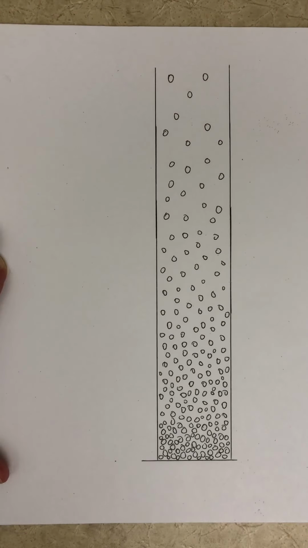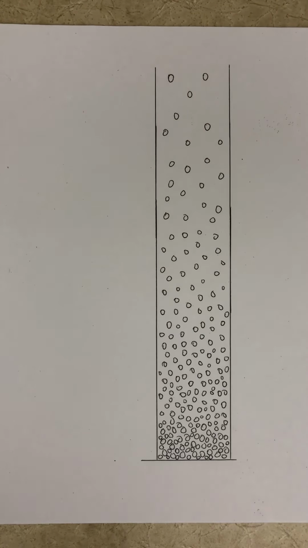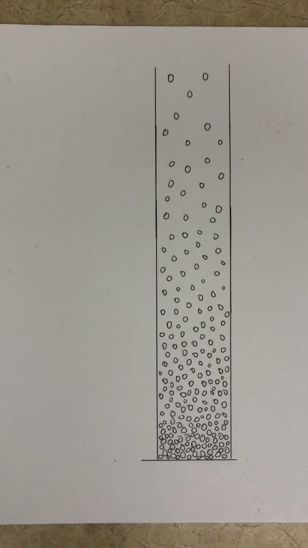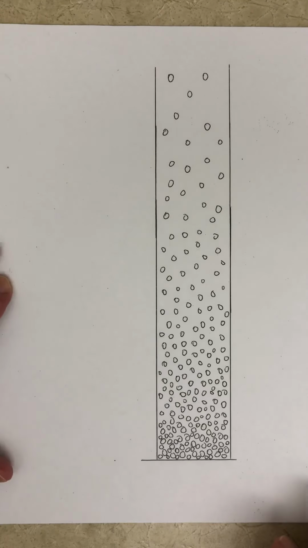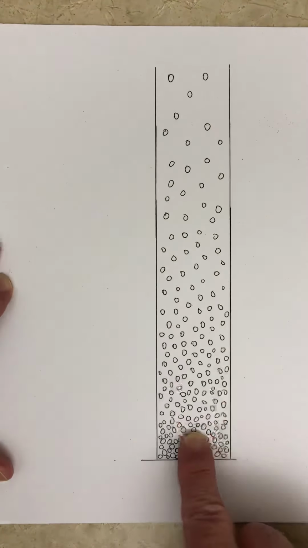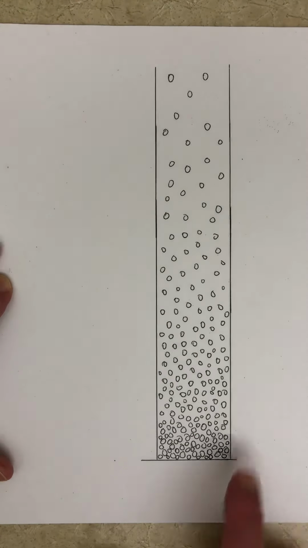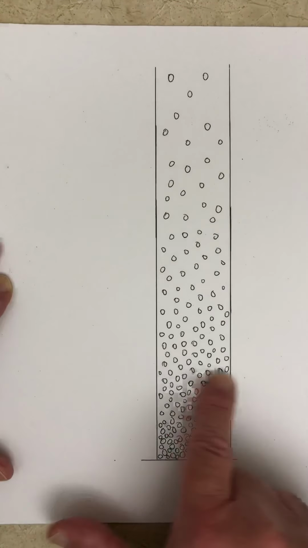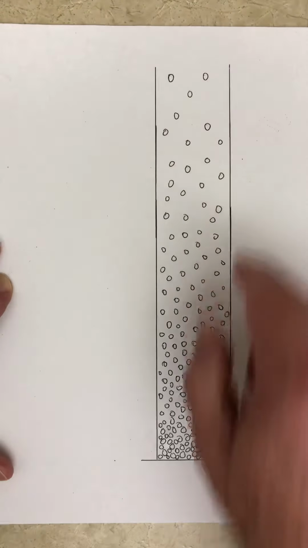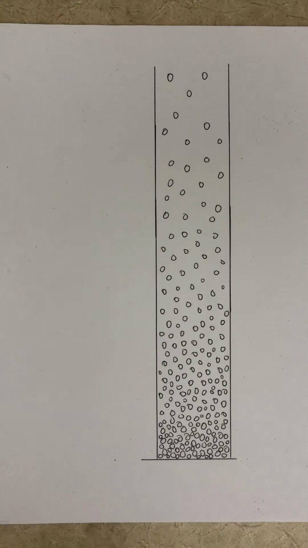Hi class, this is my rendition of what air molecules in a column of air in the atmosphere would look like. Okay, and so this is what we're going to be working off of. You'll notice right away that the air molecules are not evenly distributed throughout this column of air. A bunch of them are accumulated near the bottom, and as you work your way up through the atmosphere, you find fewer and fewer air molecules.